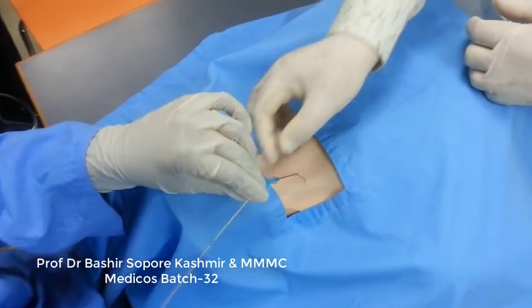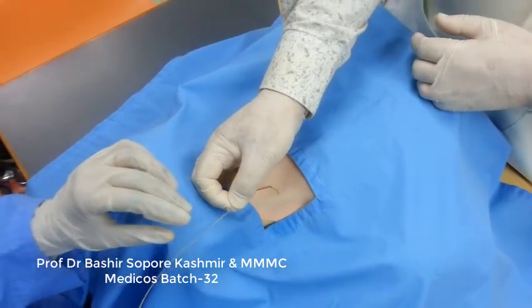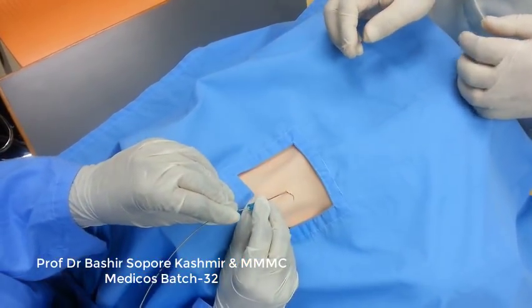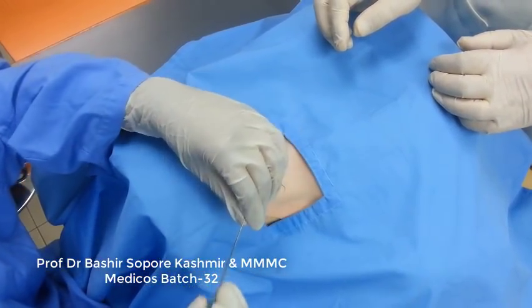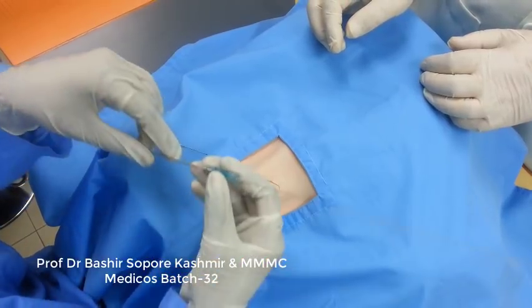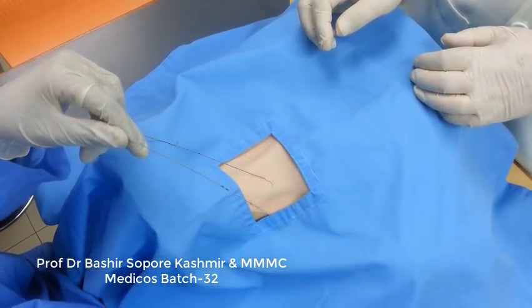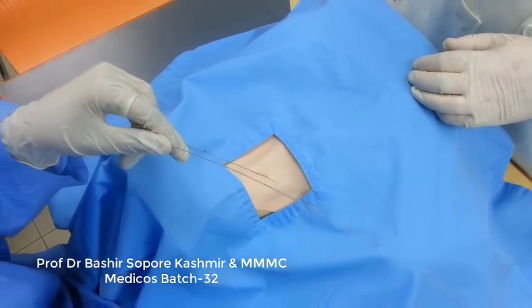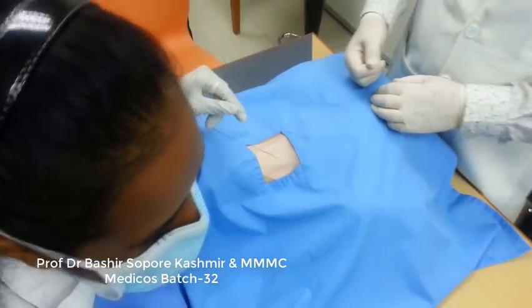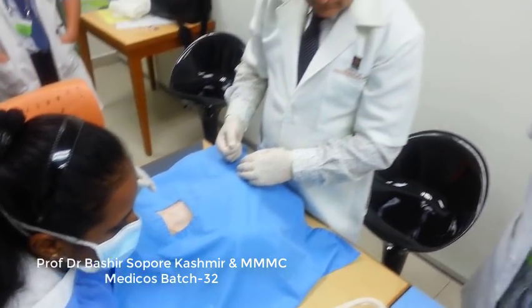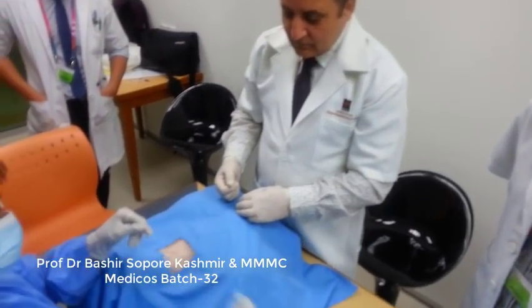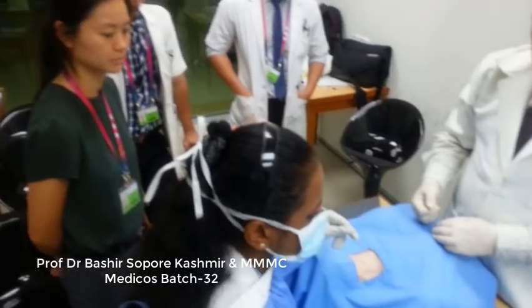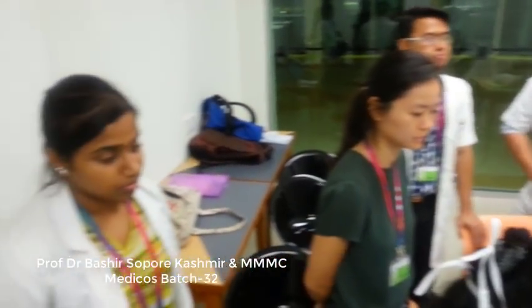So after this, we remove the needle. The introducer needle is removed. And after the guide wire, we give a nick.